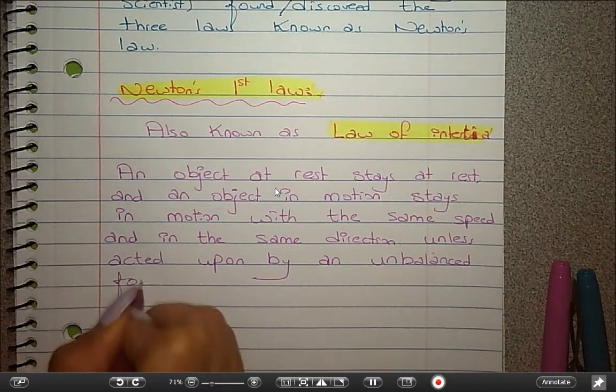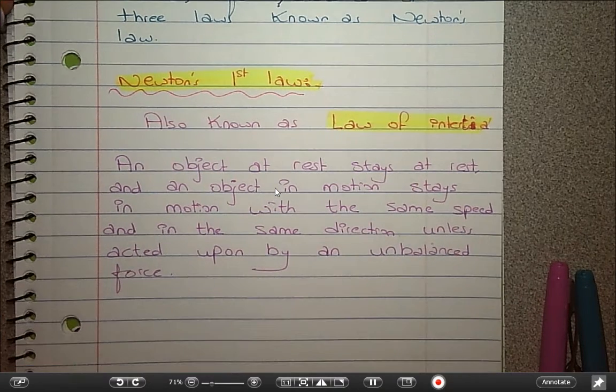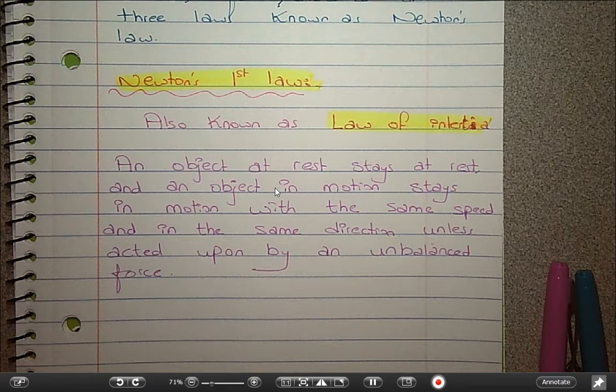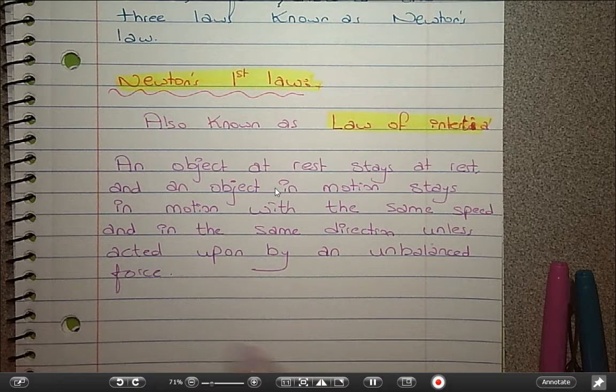So if there was a change in the direction of the object or the speed of the object, that means this is not the law of inertia anymore. That means Newton's first law does not apply to the object anymore.